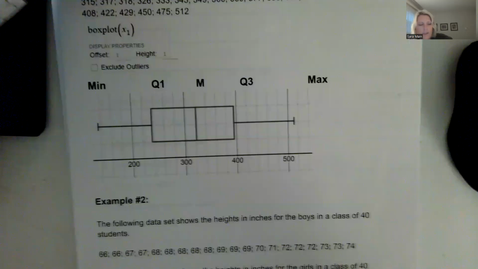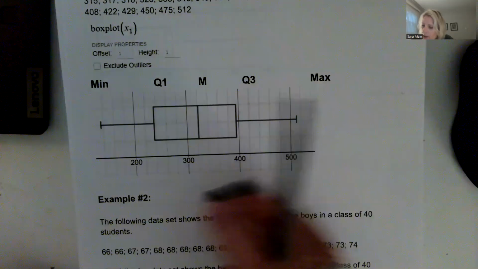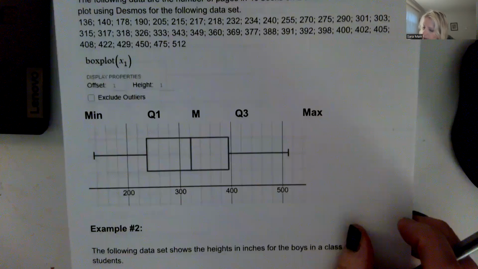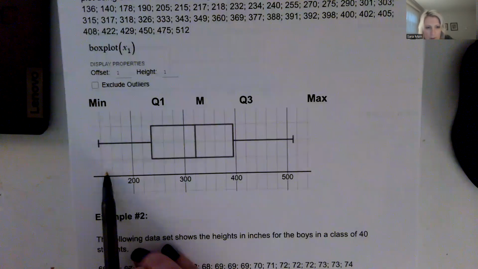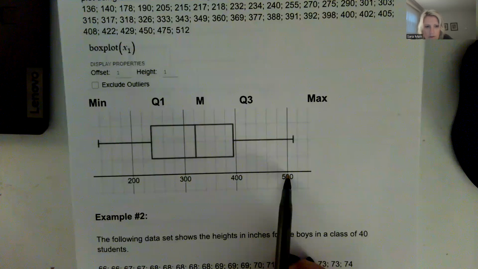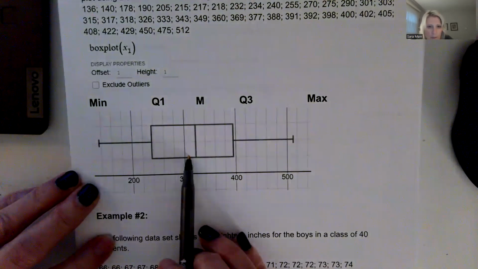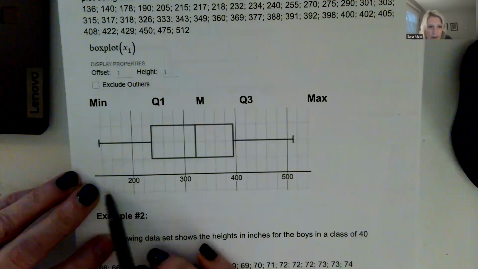So this right here shows the box plot for the number of pages in 40 books on the shelf. And you can see that this is our minimum. There's always going to be numbers on a number line, so you can do some estimating if the various points don't fall directly on a data value.